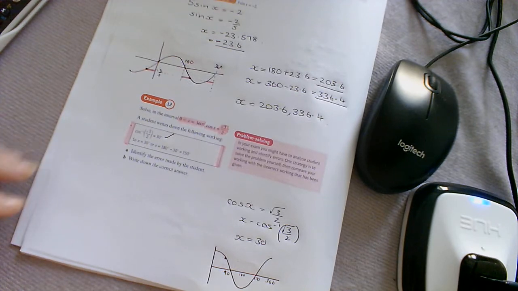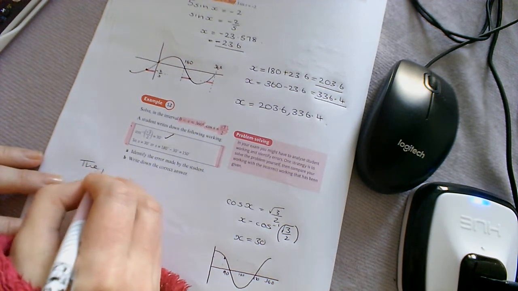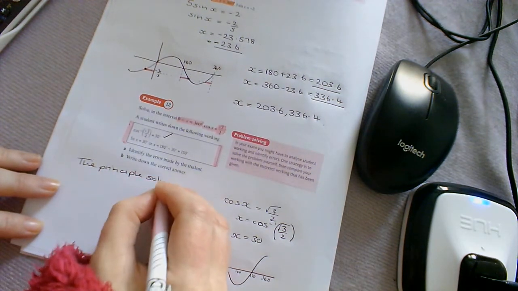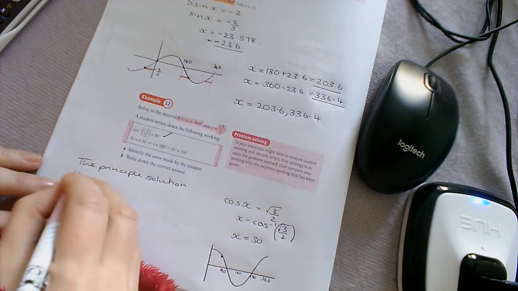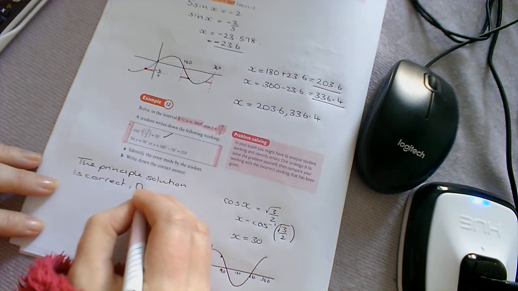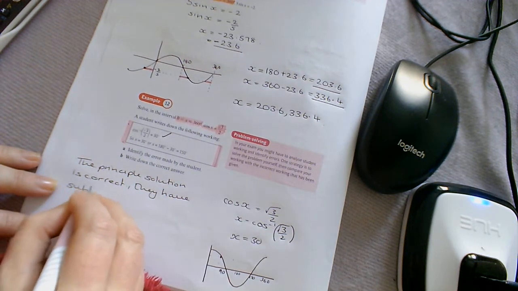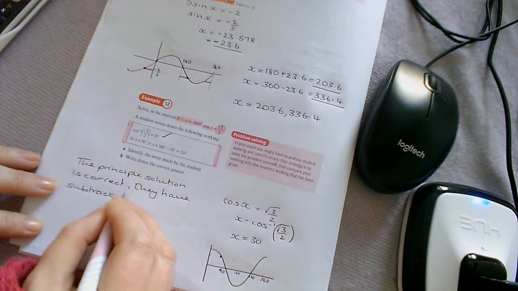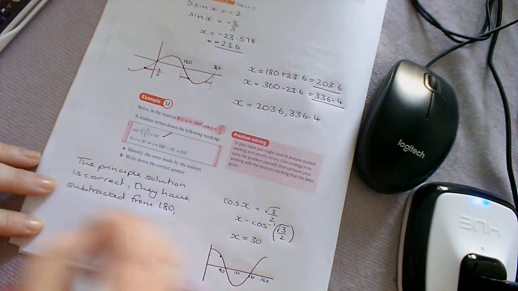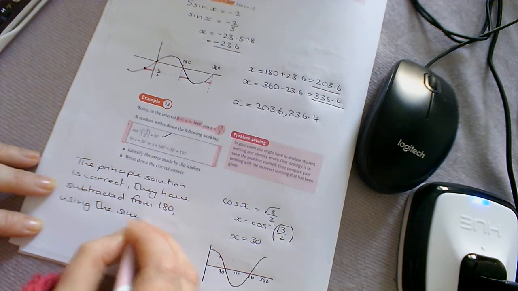So what they have done wrong is, so we'll write the principal solution is correct. They have subtracted from 180 using the sine graph.